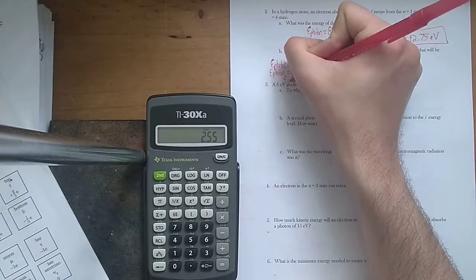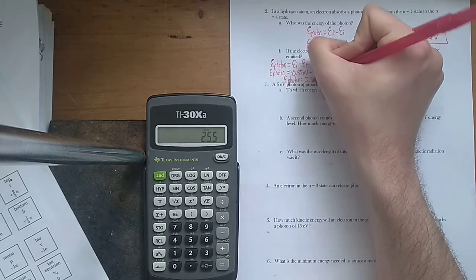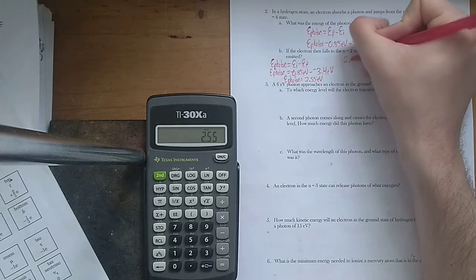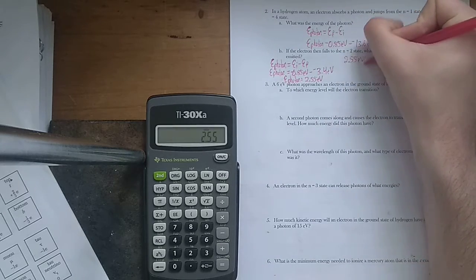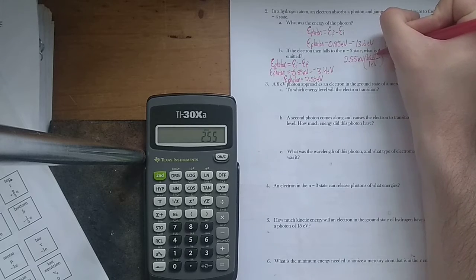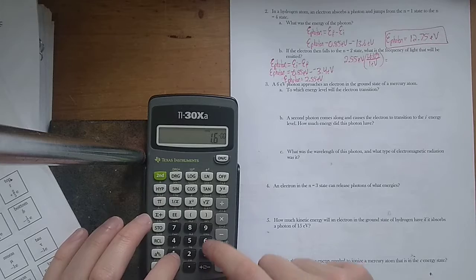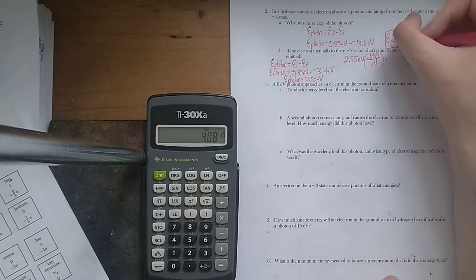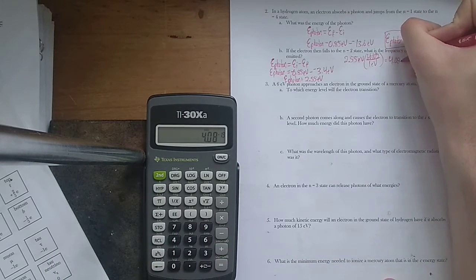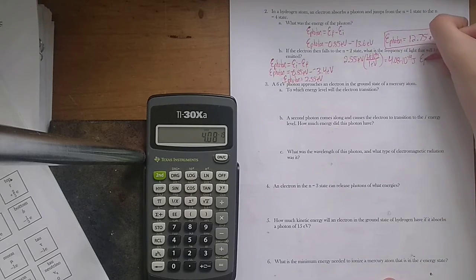So the energy of this photon that gets released is 2.55 eV. We have to convert that to joules. That's from the front of the reference tables. And we see that this is 4.08 times 10 to the negative 19th joules.